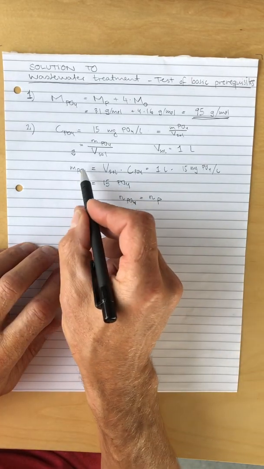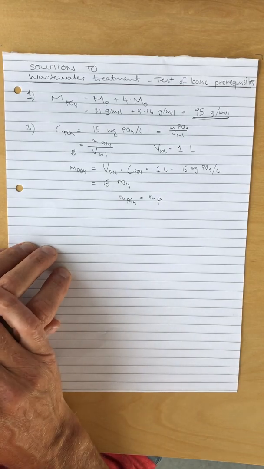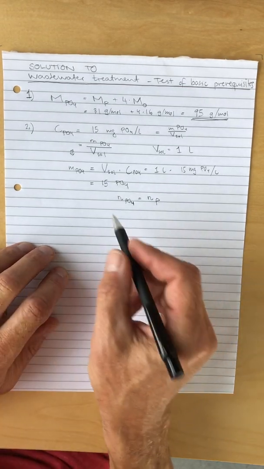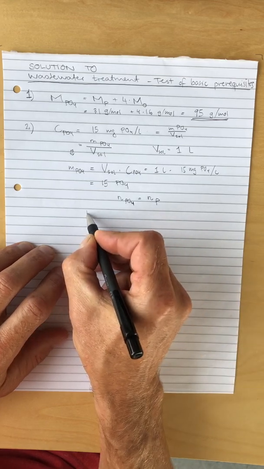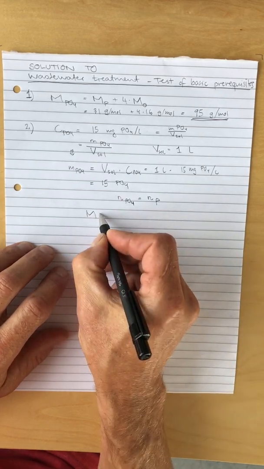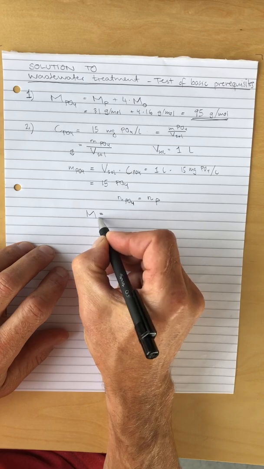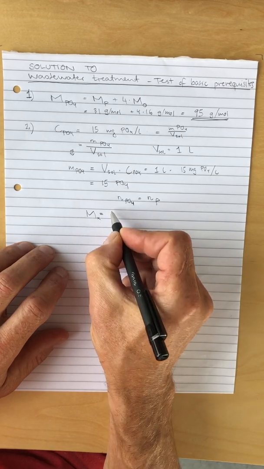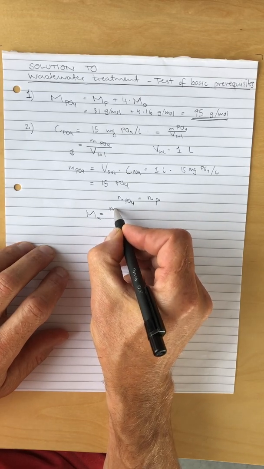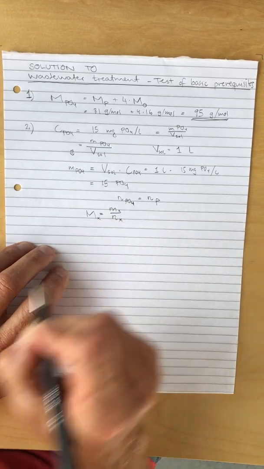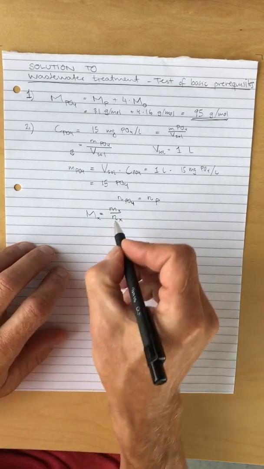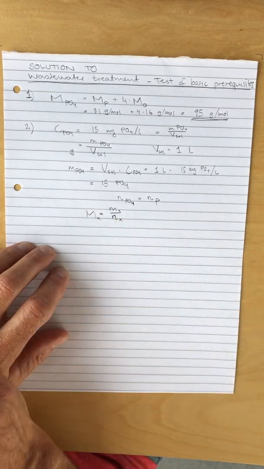So if I find out how many moles this is, I will know how many moles of phosphorus I've got. To find out how I come from mass to number of moles, I use the relationship between moles, molar mass and quantity of substance, telling me that the molar mass of a substance equals the mass of the substance divided by the number of moles I've got. So n denotes the number of moles.